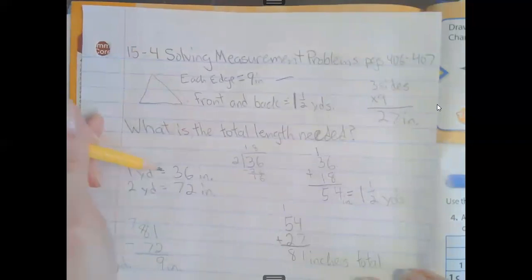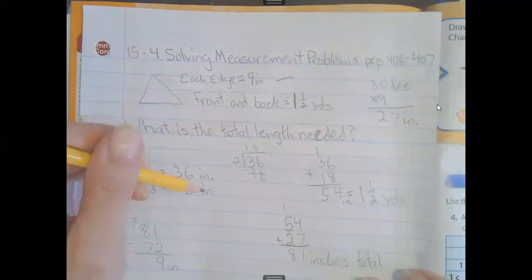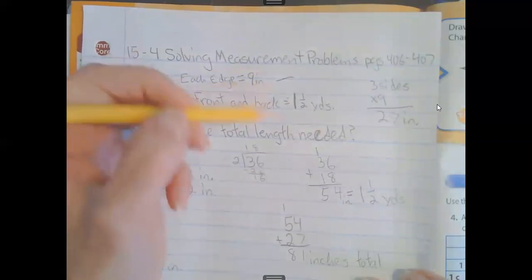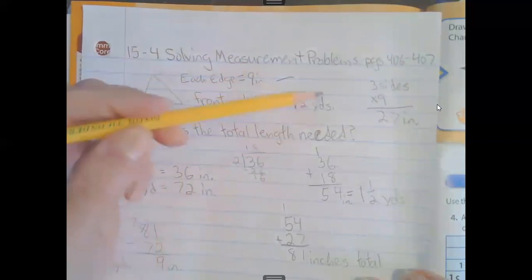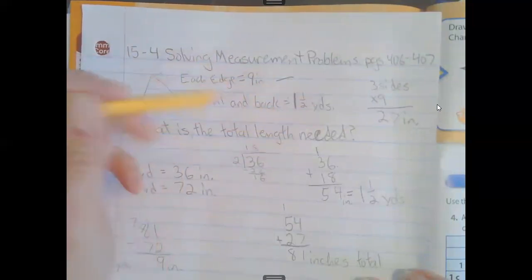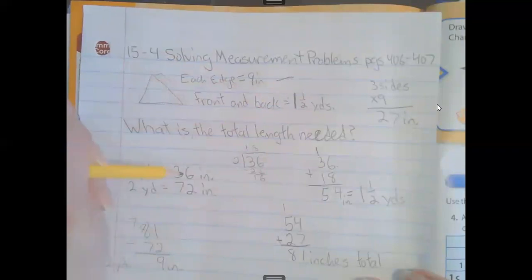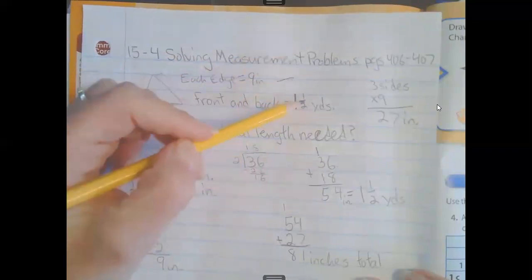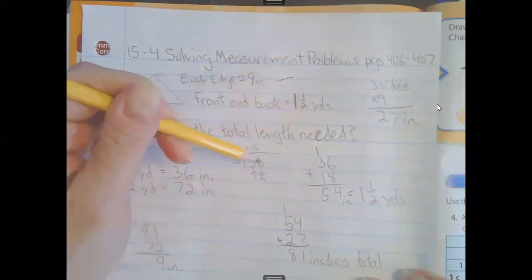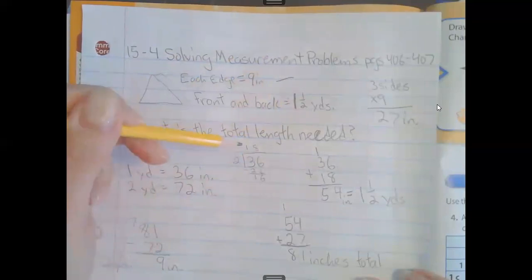1 yard equals 36 inches, and 2 yards equals 72 inches. I know that we have 1 yard, but we also need to calculate 1/2 yard. So I took 36 and divided it by 2, and I got 18.